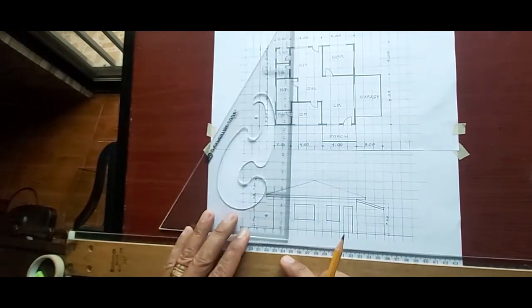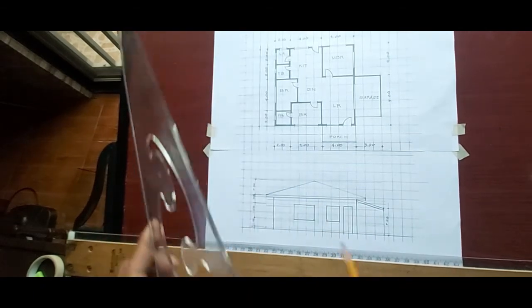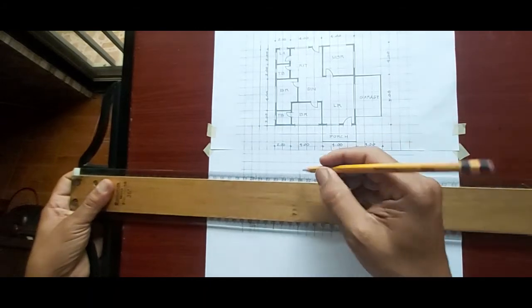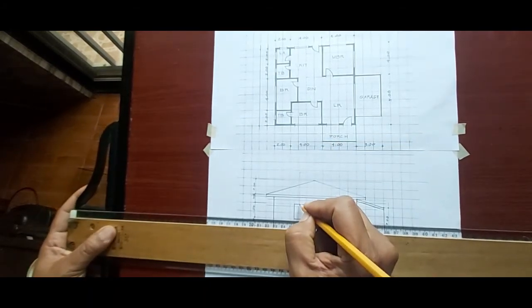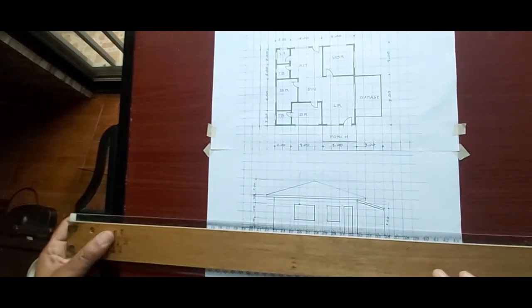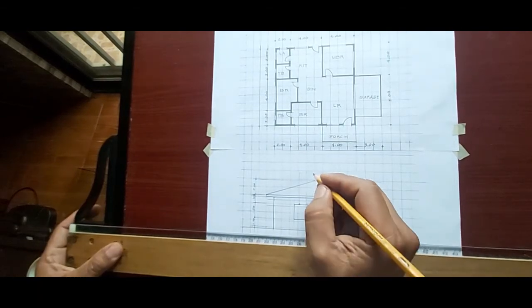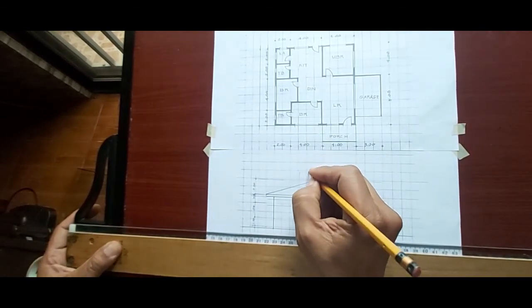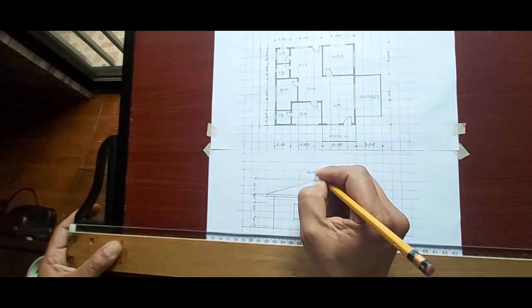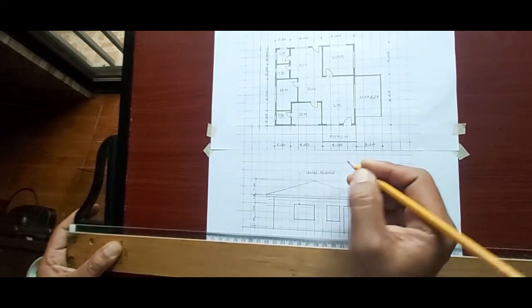If I'm going to label this window, I have to draw a vertical line. Then I just have a small circle on the right, then letter the label. For example, this is steel window, aluminum sliding door. Sliding window, I should say.